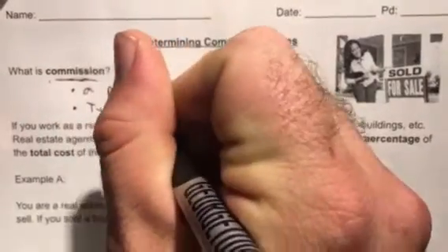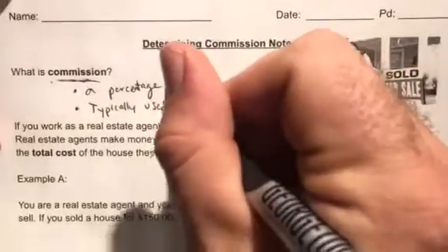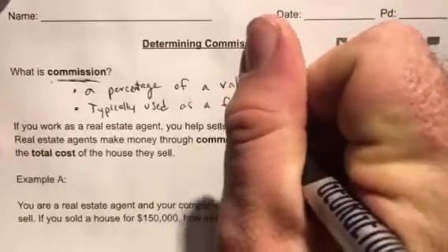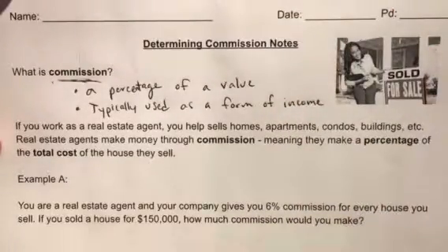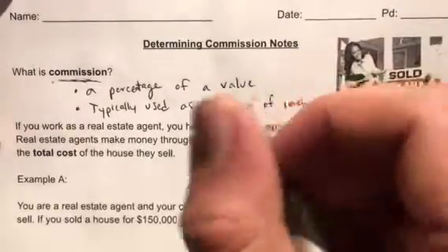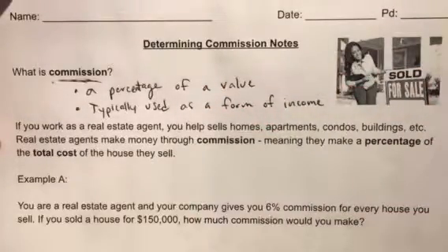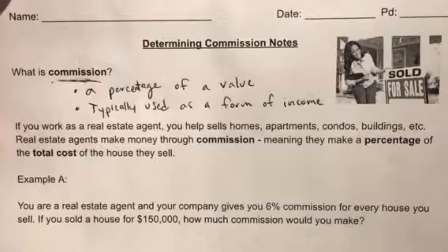This is typically used as a form of income. And what I mean by income is a form of making money. So people, usually salespeople, whether you sell cell phones, shoes sometimes, houses, events or apps, or any type of salesperson, they usually operate on a commission basis, which means of the amount they sell, they make a percentage.